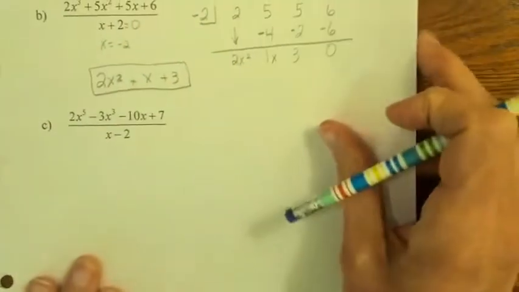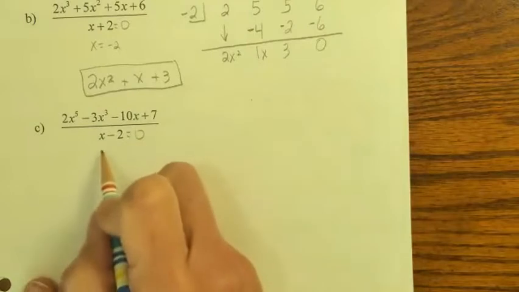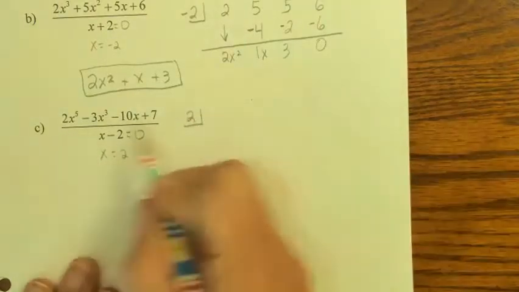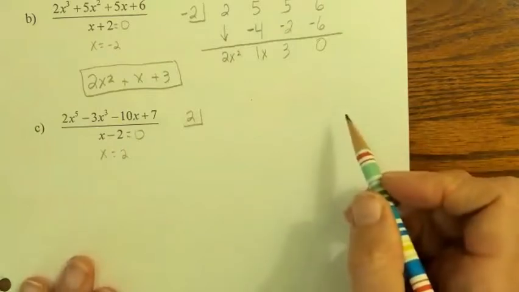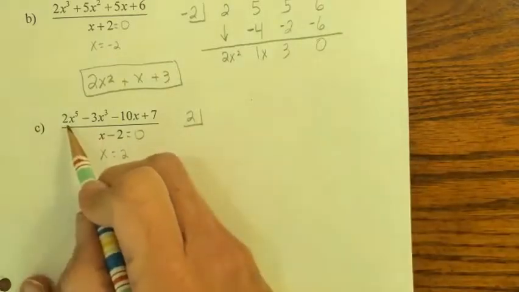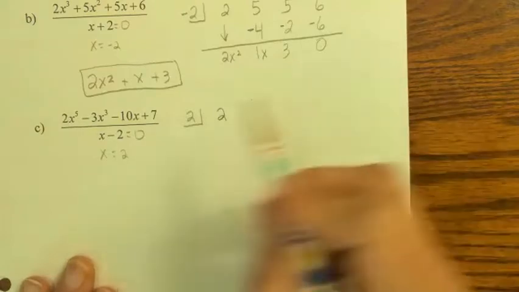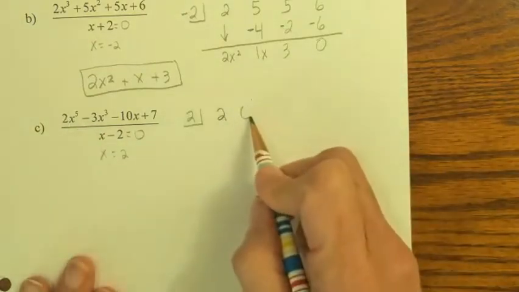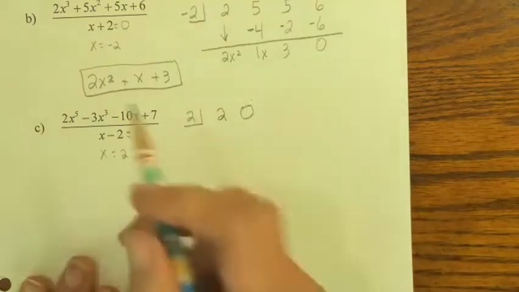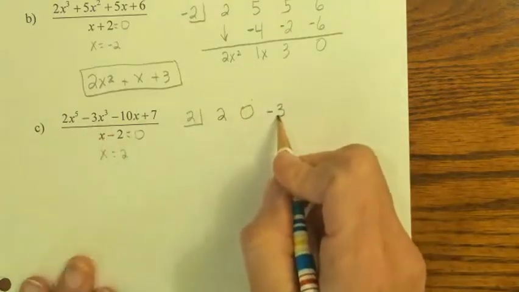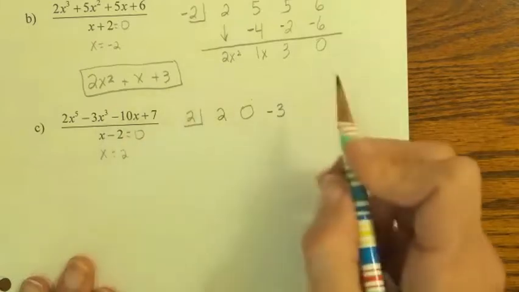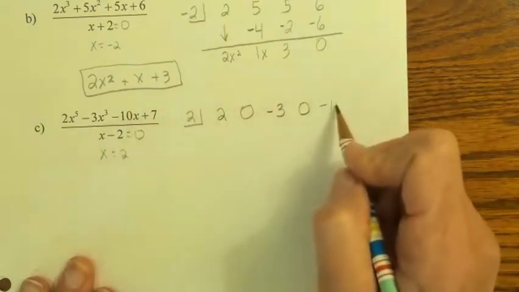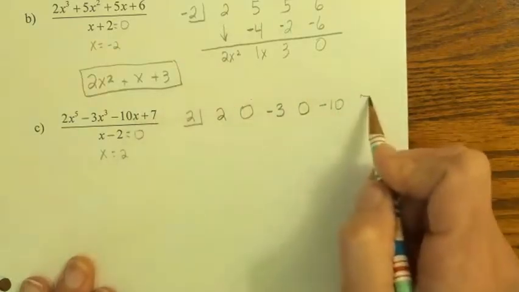So let's start this next one. Set this equal to 0, so x equals 2. We'll put that in our little box. Then our coefficients going across. So the coefficient of my x to the fifth term is 2. After x to the fifth, I should have an x to the fourth term. There isn't one, so I need a placeholder for my x to the fourth. Then I have x to the third, so negative 3. Next would be my x squared term. I don't have one, so I need a placeholder. Then my x to the first coefficient is negative 10, and my constant is 7.